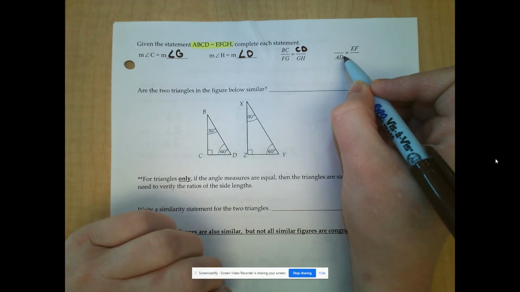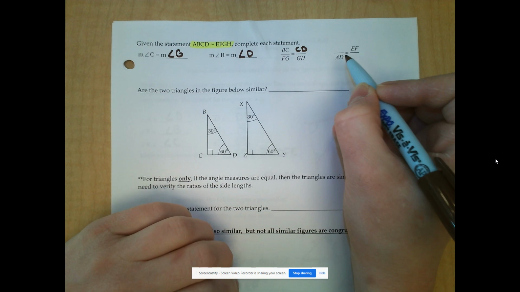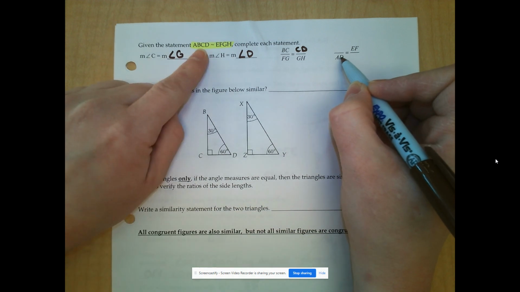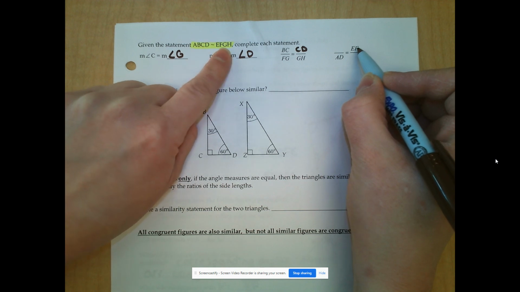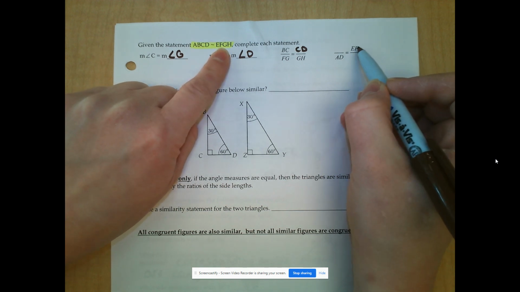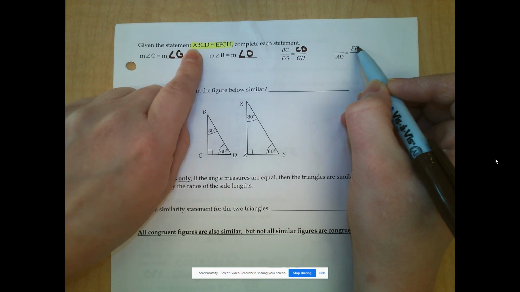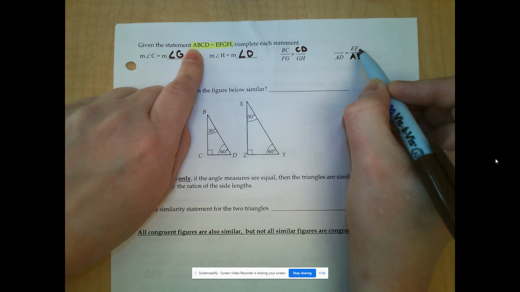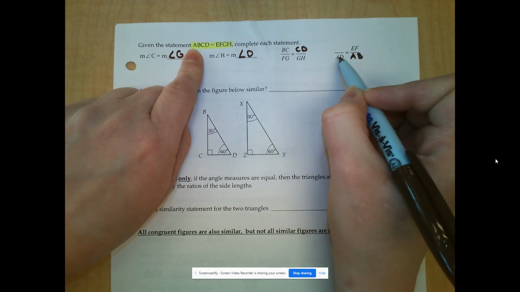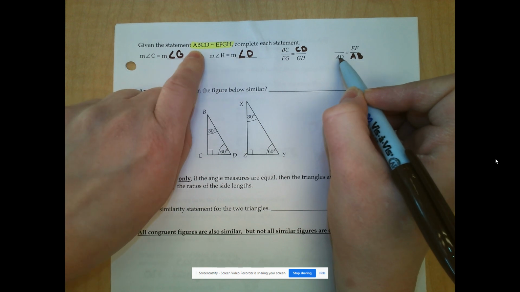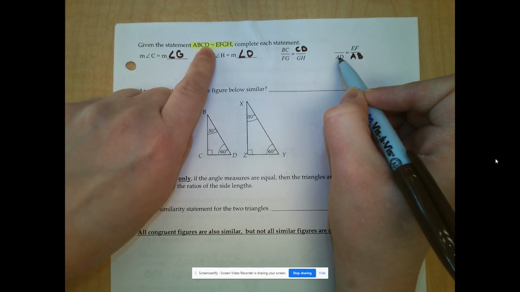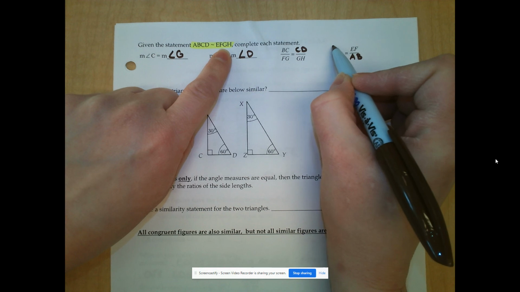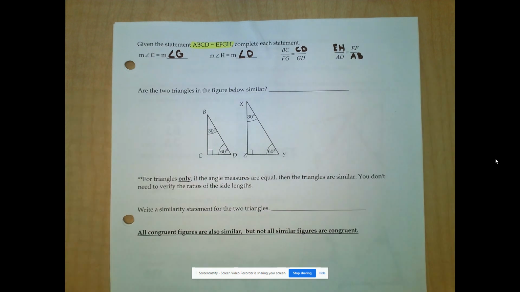All right, this one's a little trickier because we have to look for a pattern. Notice AD is on the bottom, which means the first one is on the bottom. EF is on the top. EF comes from the second named quadrilateral. So EF is in the same location as AB. So EF and AB are corresponding over here. What is in the same location as AD? A is the first letter, D is the last letter. So it's in the same location as E is the first letter, H is the last letter. So it's all about looking for patterns.